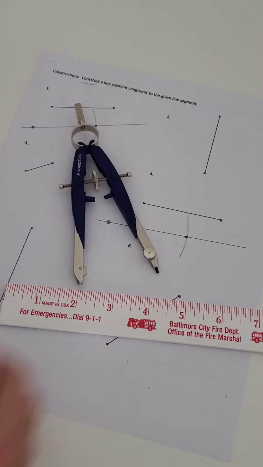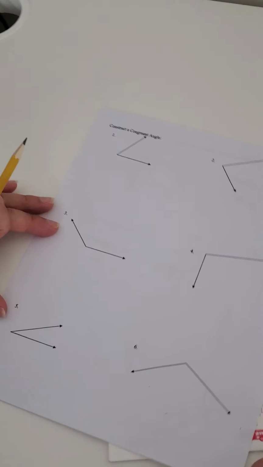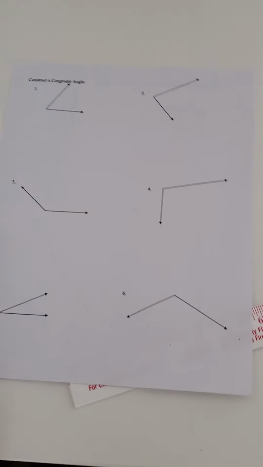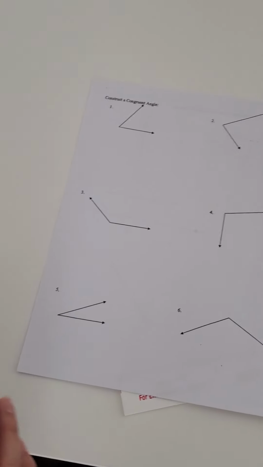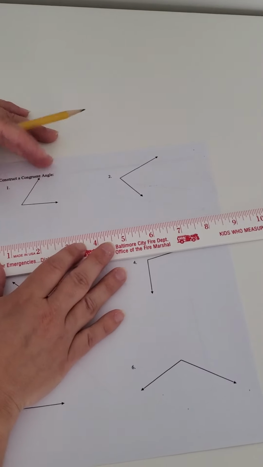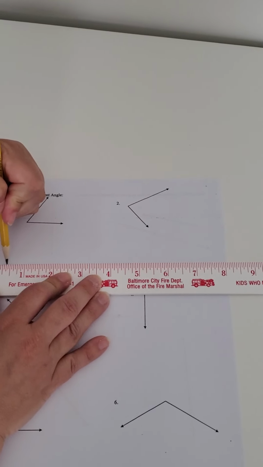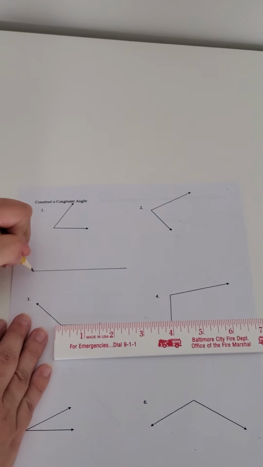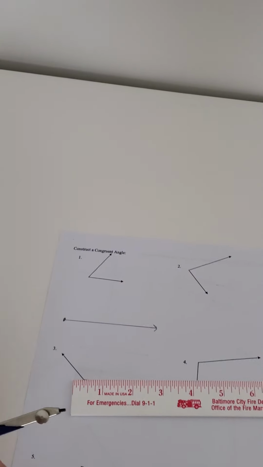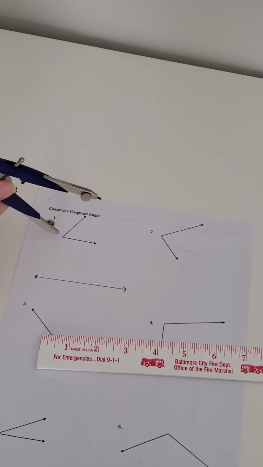We're going to look at our next construction, which is going to be constructing a congruent angle. All right, so what we're going to do here to construct our congruent angle, the first thing we have to do is we need one of our angle rays to be there. So remember, an angle is made up of 2 rays. So down below my angle, I'm just going to draw a ray. So here's my ray. All right, then you're going to take your compass. You're going to put the metal point on the vertex of your angle.